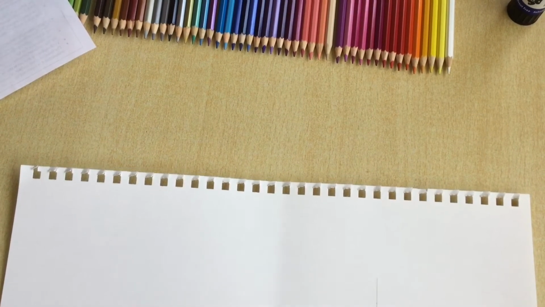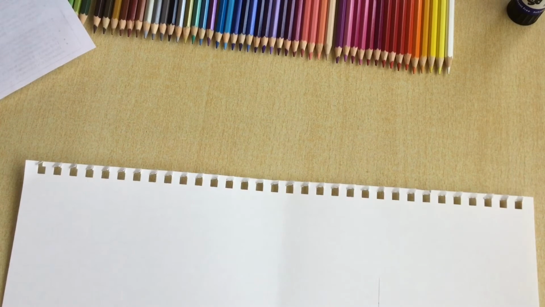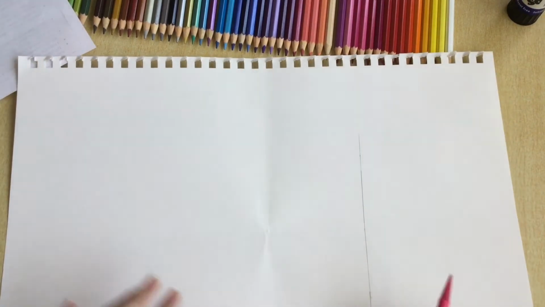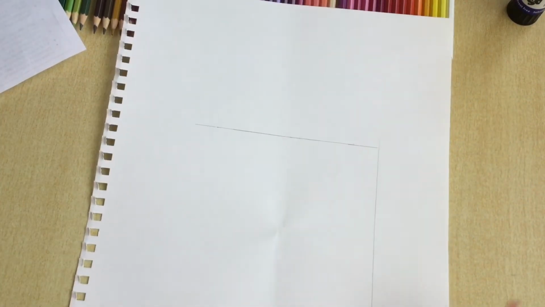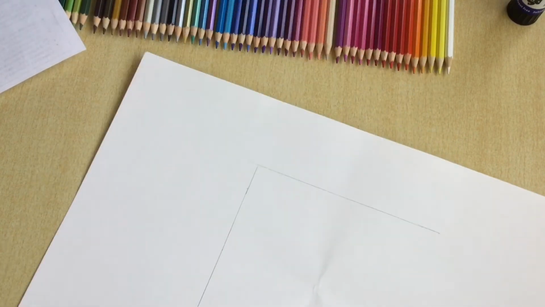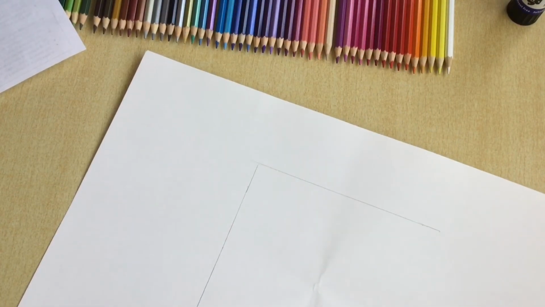Just draw it lightly with your pencil, so if you make a mistake you can rub it out. Remember, this needs to be square, so if we end up with it not square, it's not going to end up being a very good representation of what we're trying to achieve here, is it?